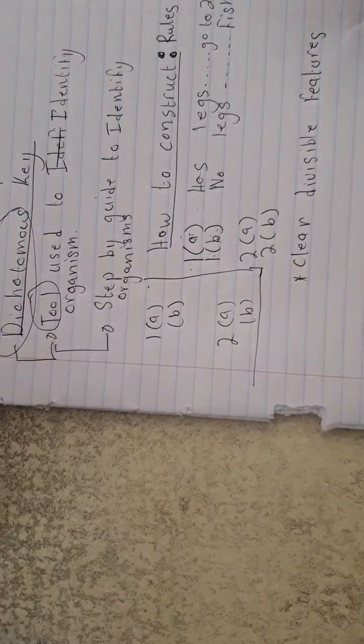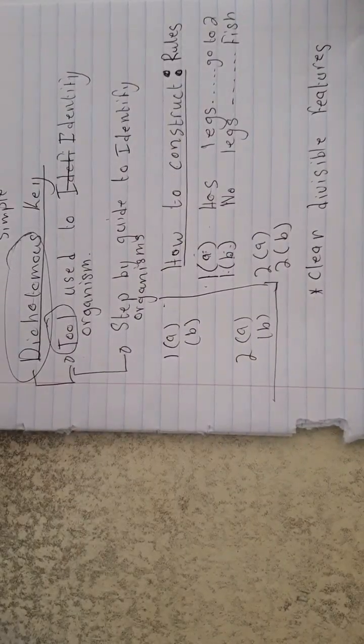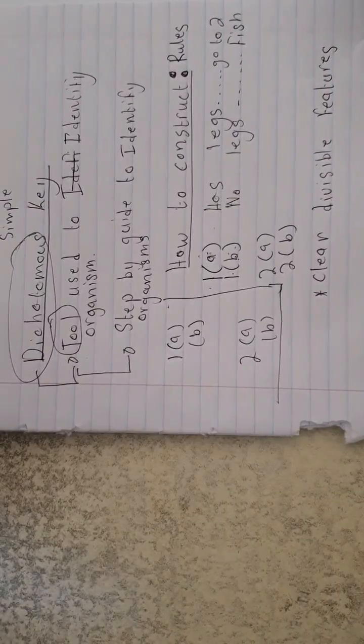Has 2 pairs of legs, has no legs at all. And also avoid using the shape, has a rectangular shape. No, we don't do that. I'm not saying you don't use it completely. Maybe when you're out of options, you are going to use it, but you should avoid it by all means.